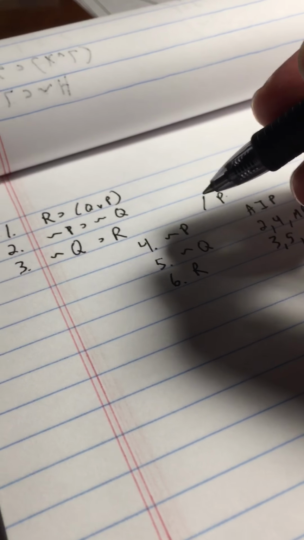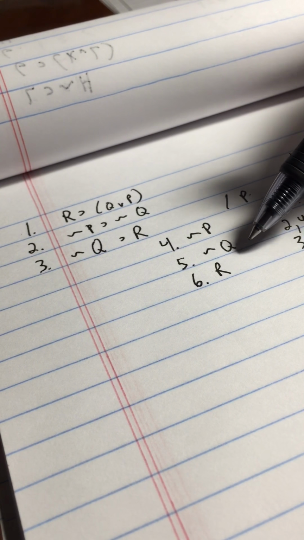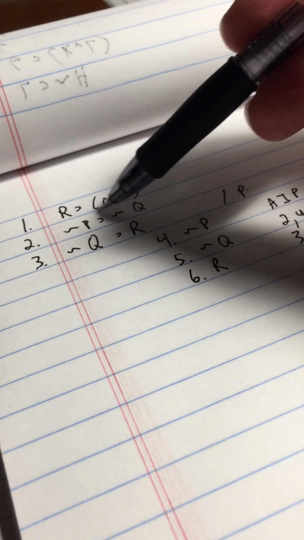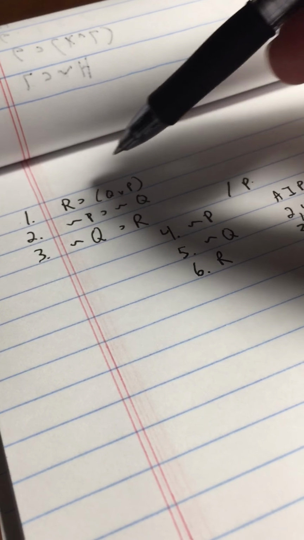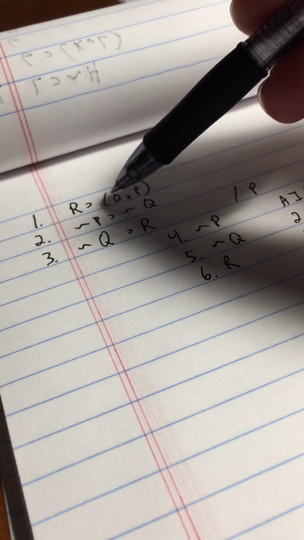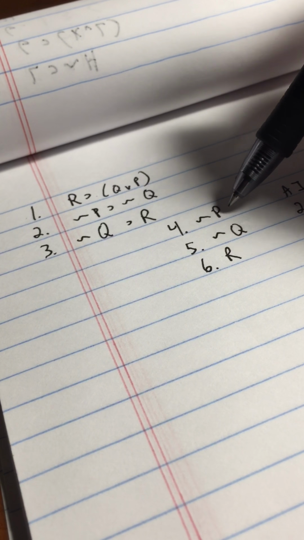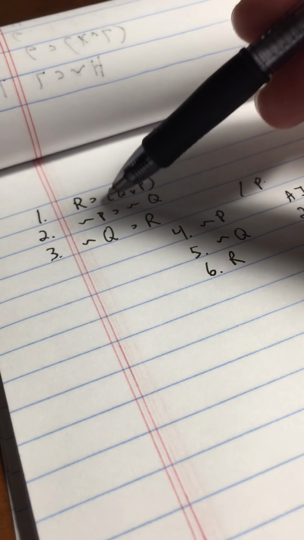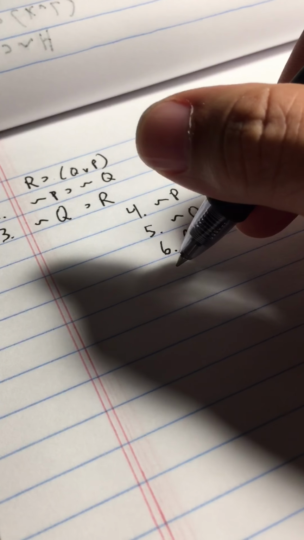Now I just need to get to not R, and what I'm thinking here is I have not P and I have not Q. To get to not R, I'm going to use modus tollens. To use modus tollens, I need to have not Q or P. But if I know that P is false and I know that Q is false, I know not Q or P by De Morgan's. To get that though, first I have to combine these two, using a conjunction.